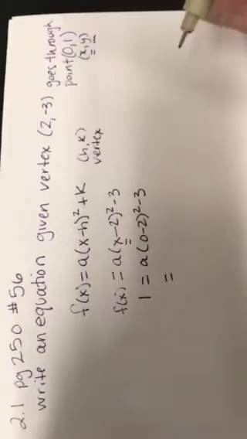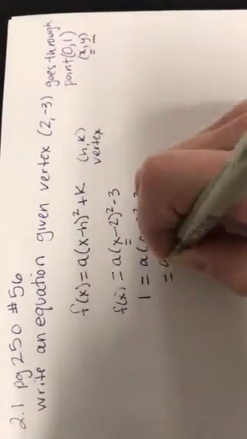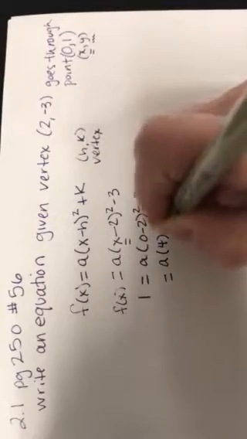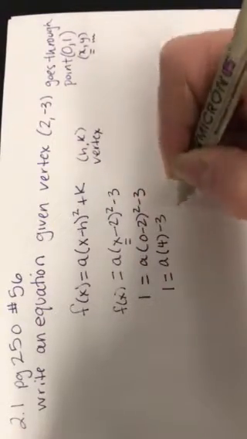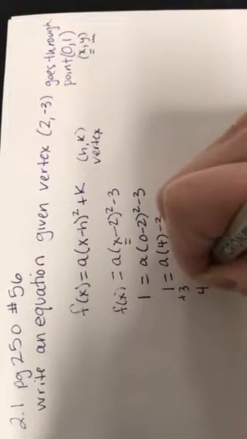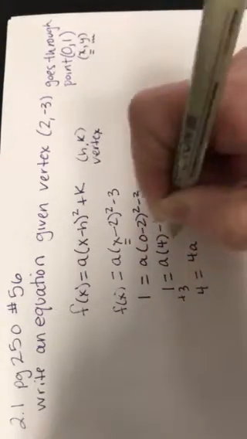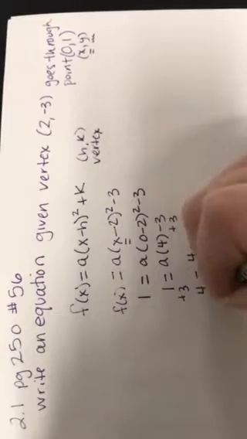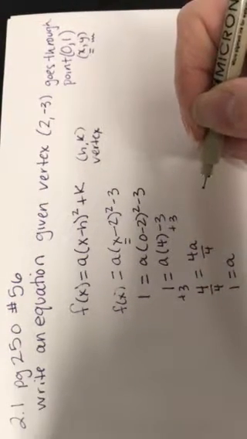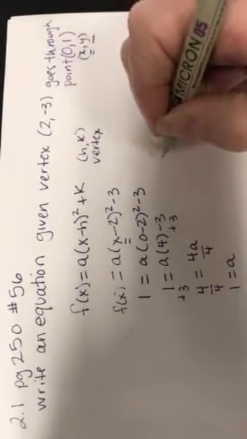I'm going to follow the order of operations to simplify, so I get a times -2 squared, which is 4, minus 3, and that all equals 1. I would add 3 to both sides. I get 4 equals 4a, divide by 4. So 1 equals a. Then I just rewrite my equation using my a value.